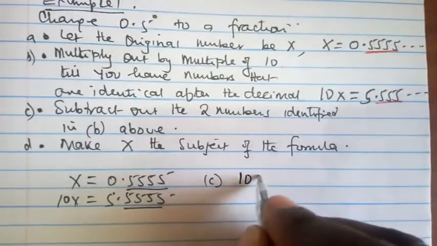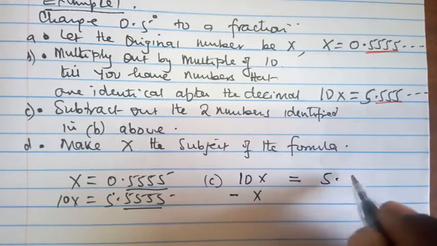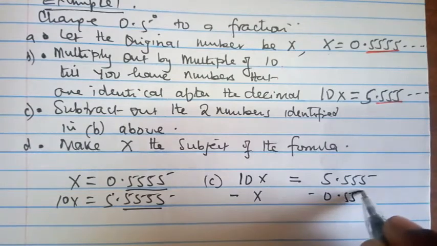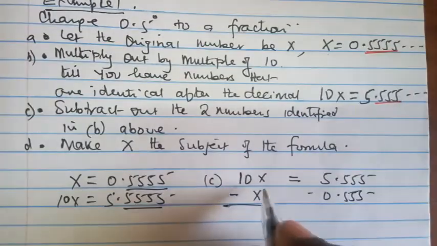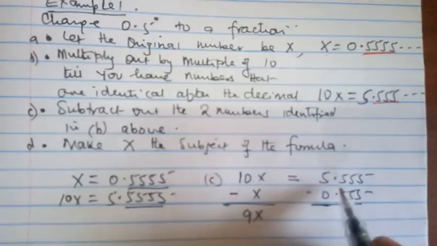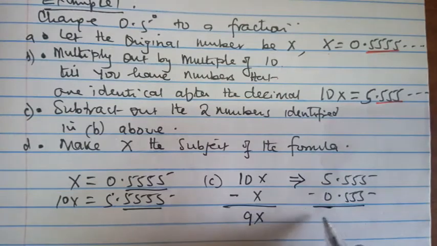That means 10x minus x, which is the same as 5.555 minus 0.555. And 10x minus x, we get 9x, which is also equals to 5.555 minus 0.555, which is equals to 5.